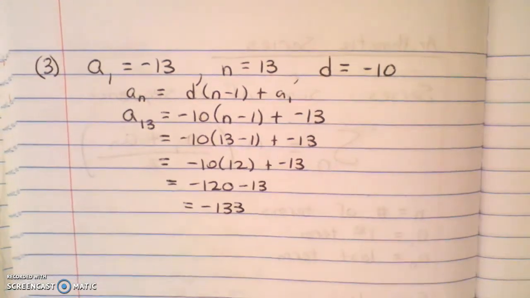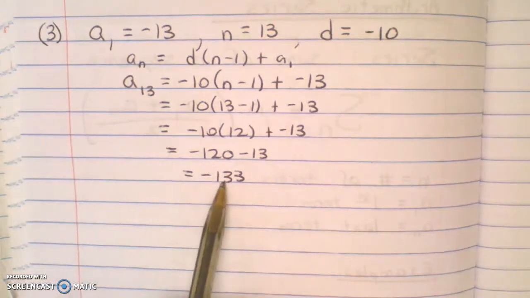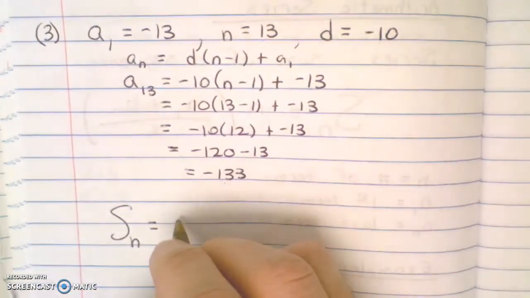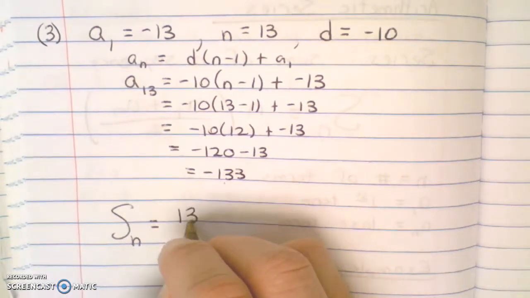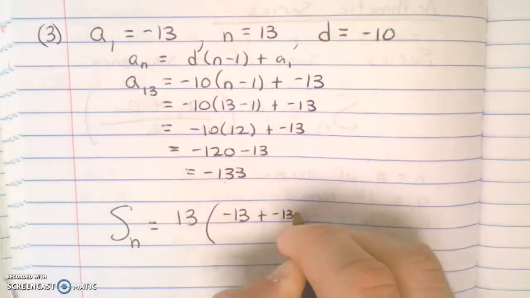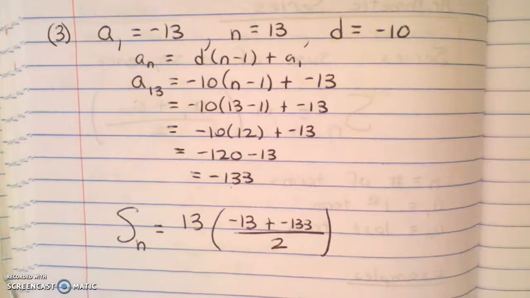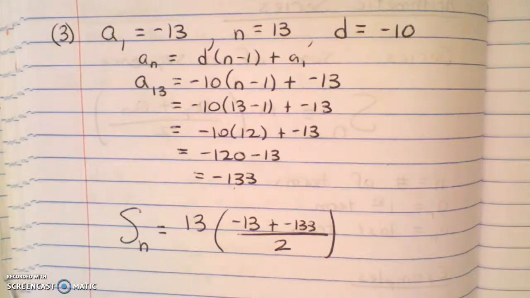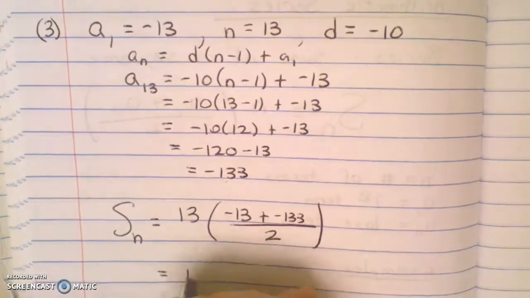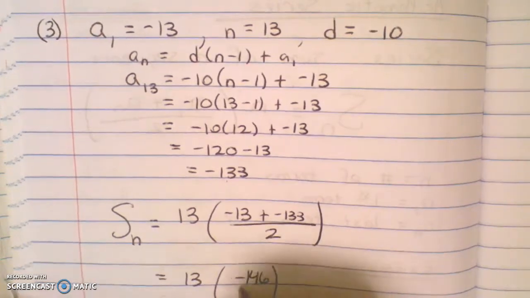But since the question asked for the sum, we now have to use this number in our formula for the sum. So it's the number of terms, 13, times the first term plus the last term, which we just calculated, divided by 2. So negative 13 plus negative 133 is negative 146 divided by 2.